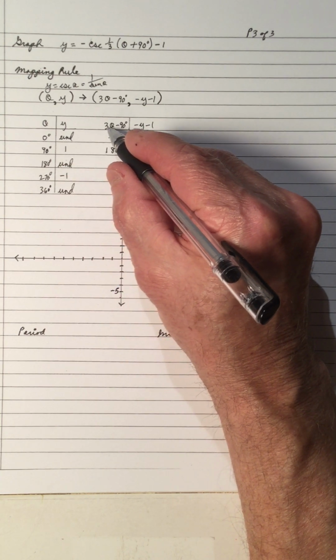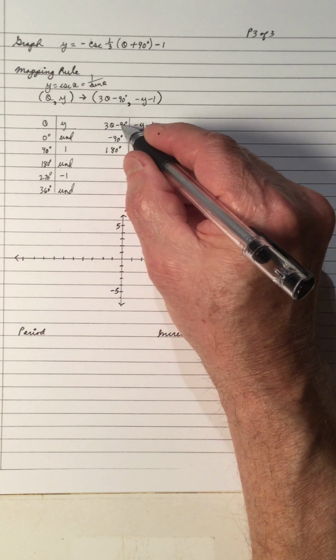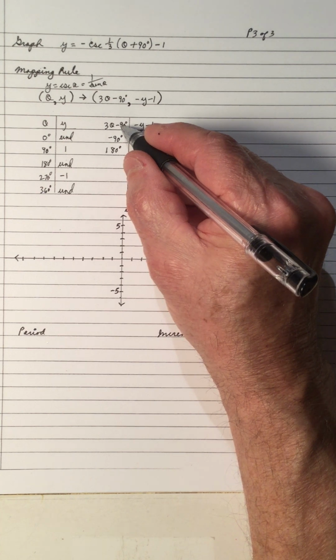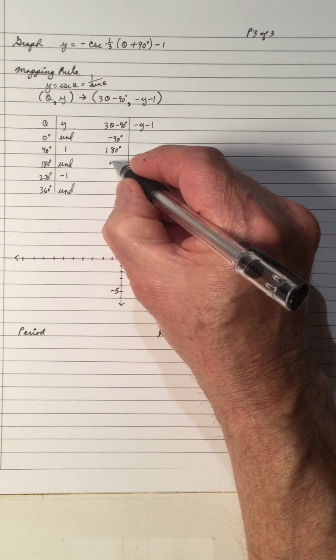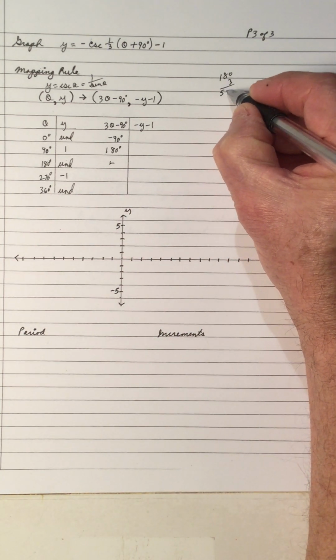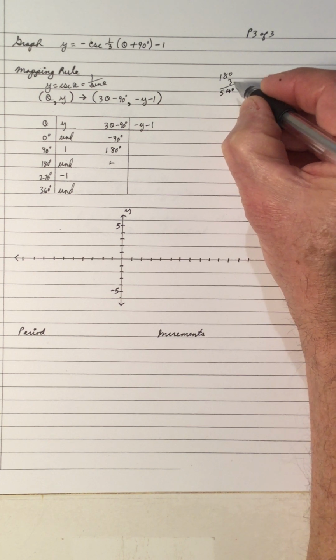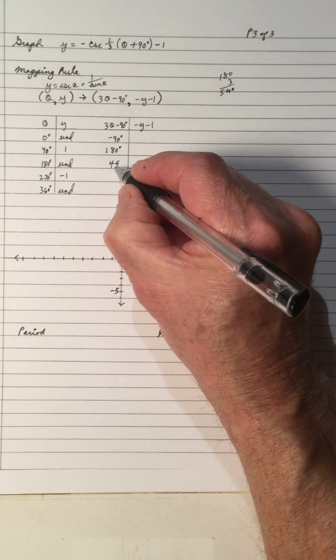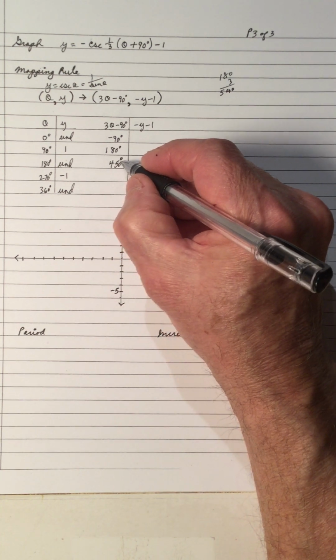180 tripled is 540, so 540 take off 90 is 450.